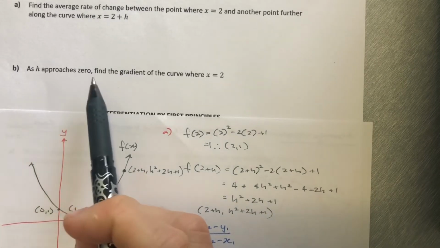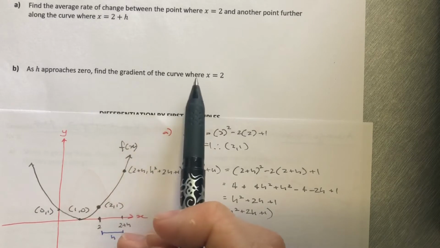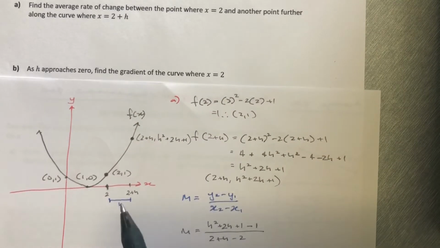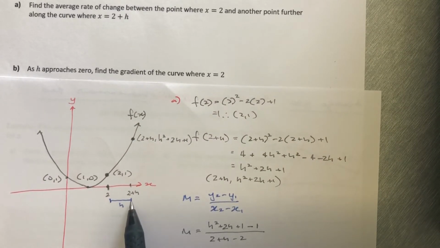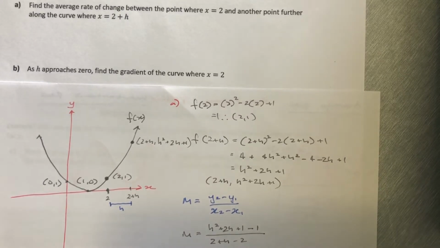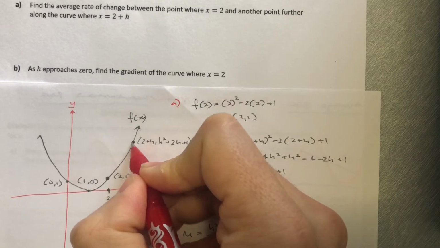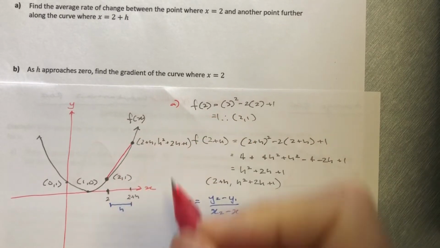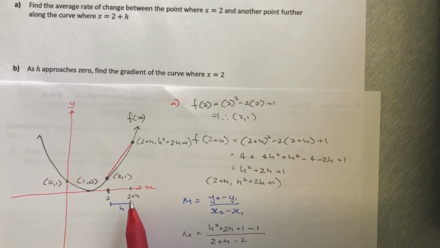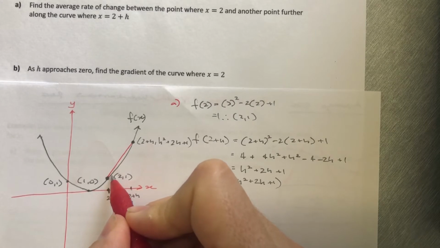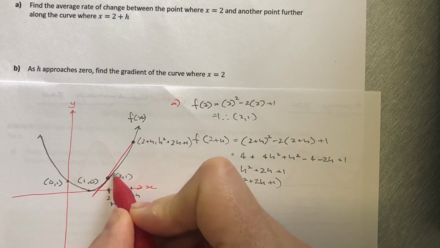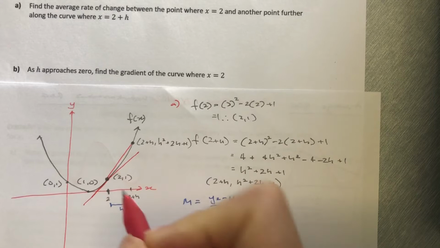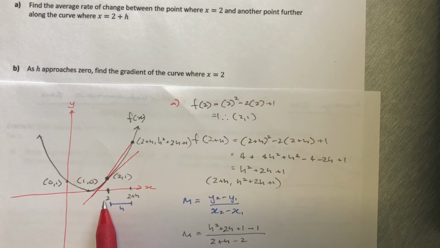So as h approaches 0, find the gradient of the curve where x equals 2. So what that's saying is that if h is 0, well, what we were doing was finding this red line, finding the gradient of this red line. If h is 0, that means we're actually finding the gradient at that specific point, because we're finding the gradient between where x is 2 and where x is 2 if h is 0.